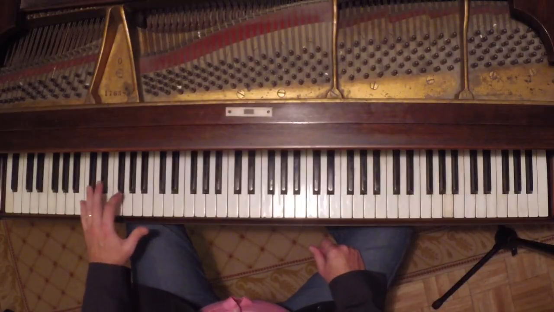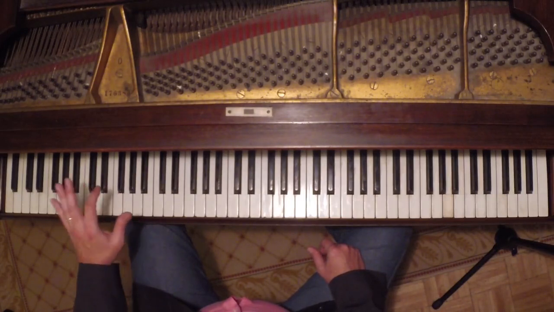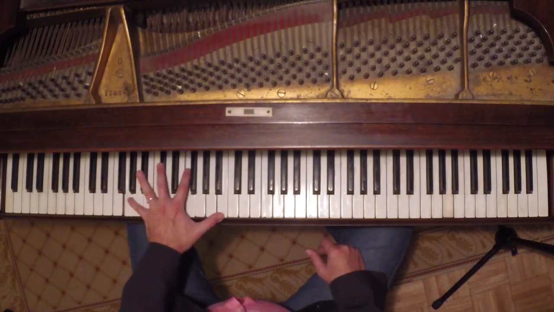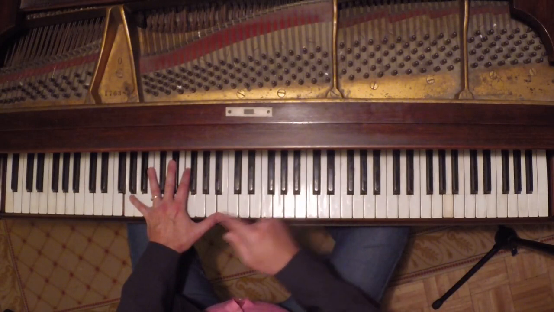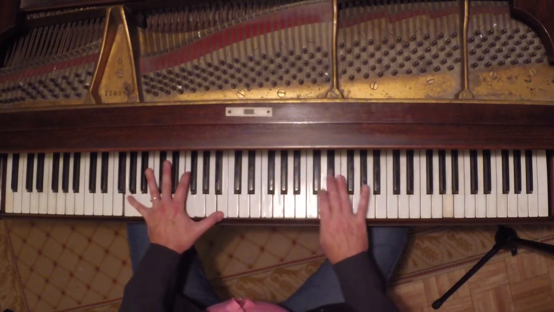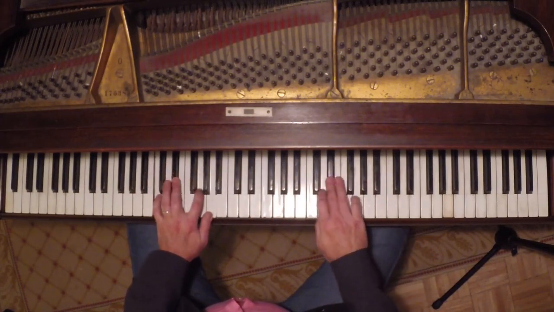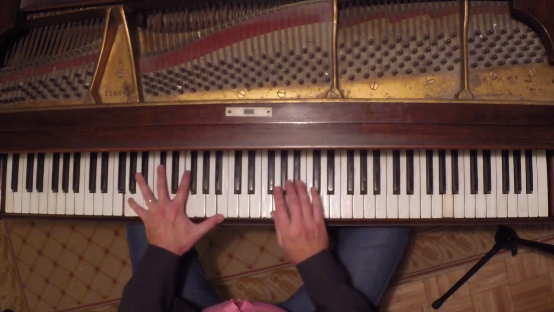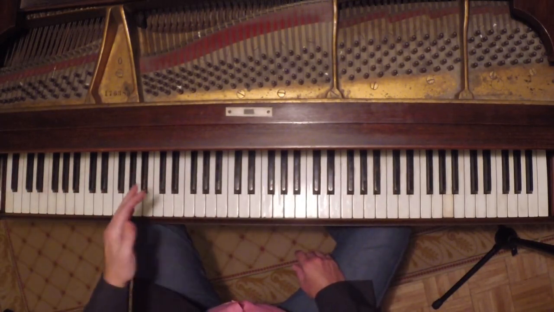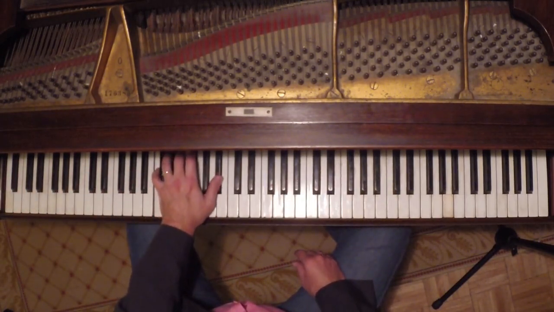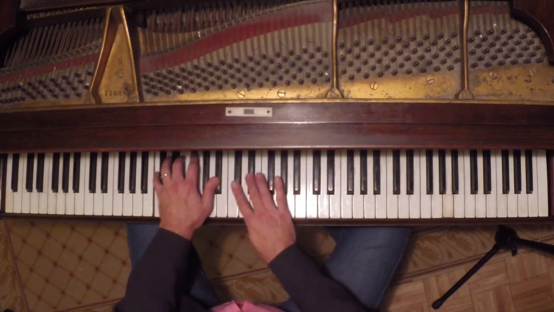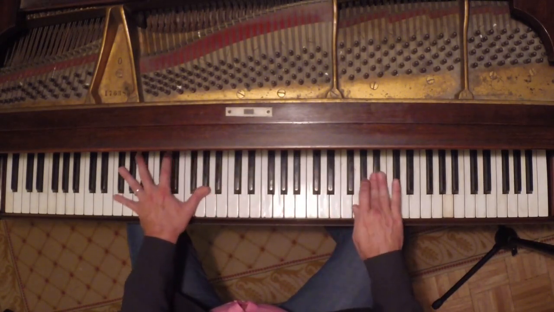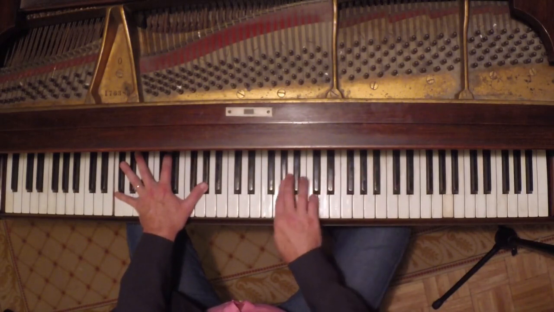So G7 going to C minor, you would want to use a G7 altered scale, which means A flat diminished. If you wanted to go to F minor, you would use C altered dominant, which would be D flat diminished.